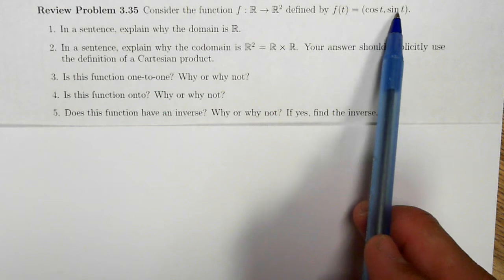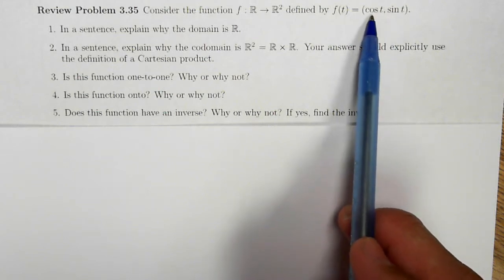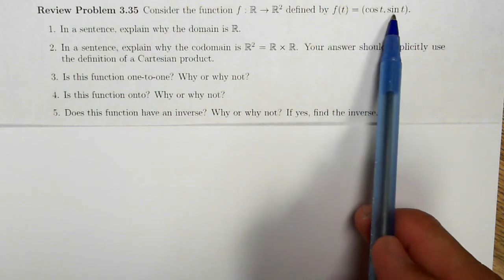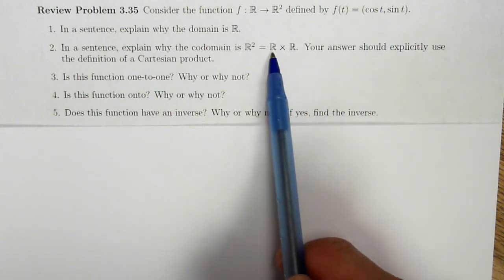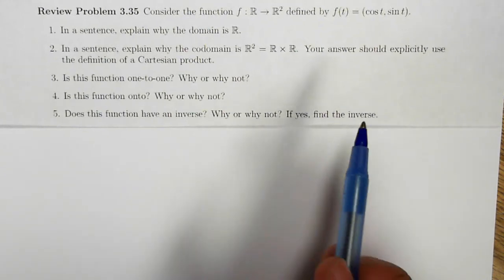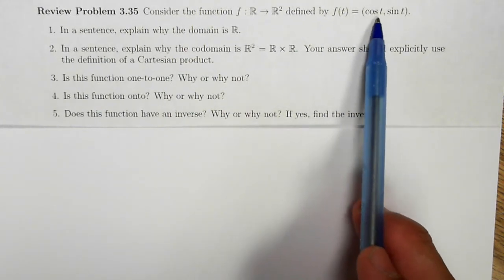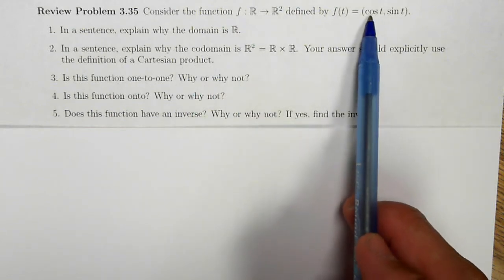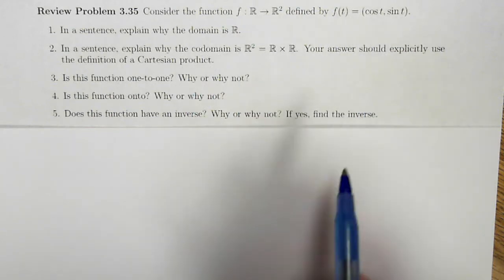Now, the right-hand side is an ordered pair. So there's an x-coordinate and a y-coordinate. The first thing is a real number. The second thing is also a real number. And so the codomain can be perfectly defined as R², since the output is (cos t, sin t).